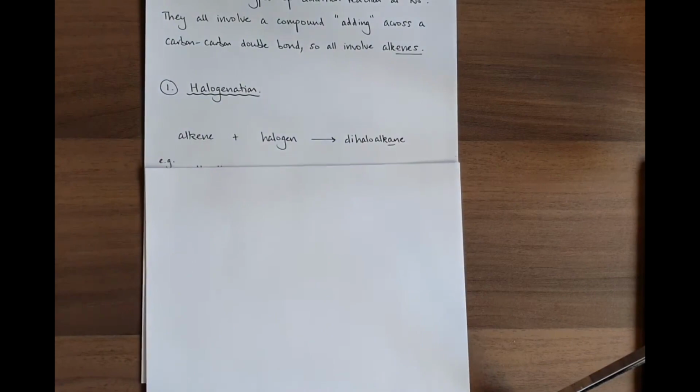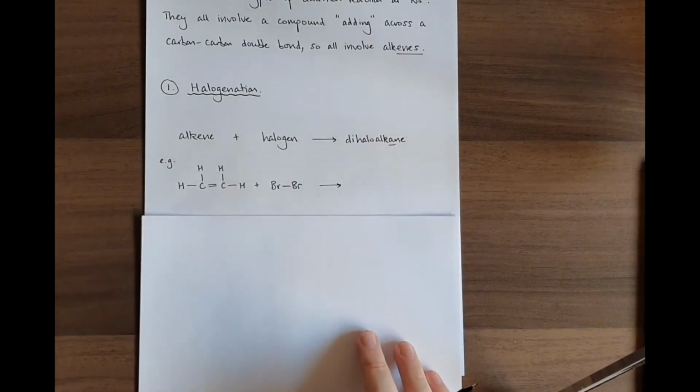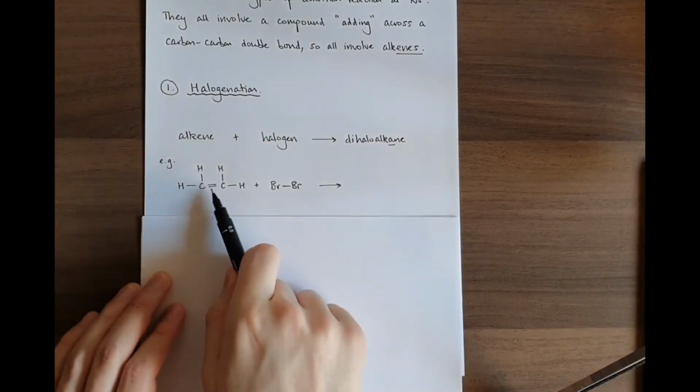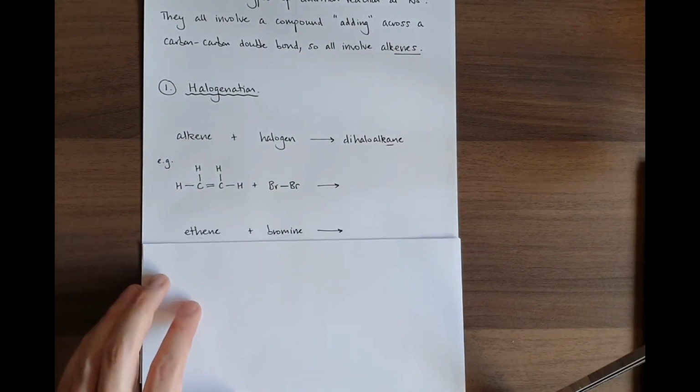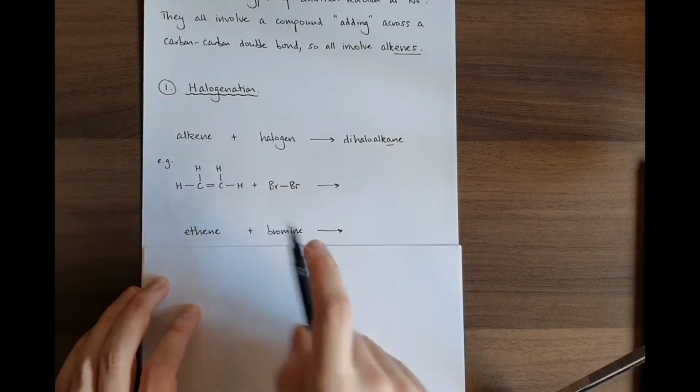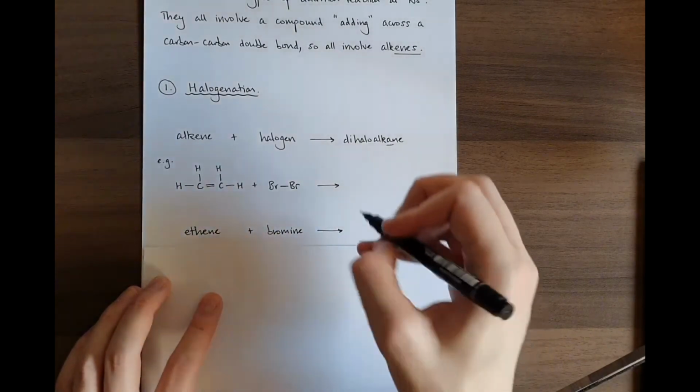So to illustrate that by example, we could have our double bond in this compound here, which contains 2 carbons, which makes it ethene, and we can add bromine across this double bond. So what actually happens then?